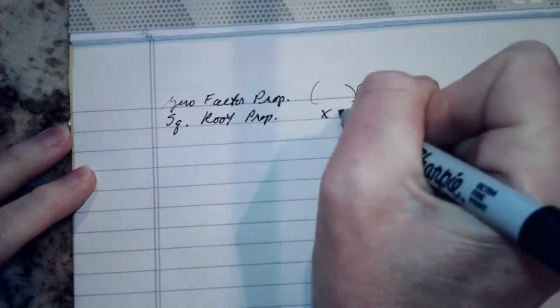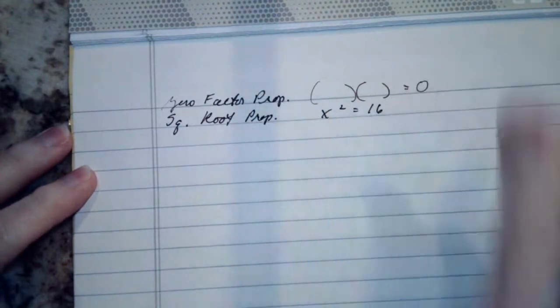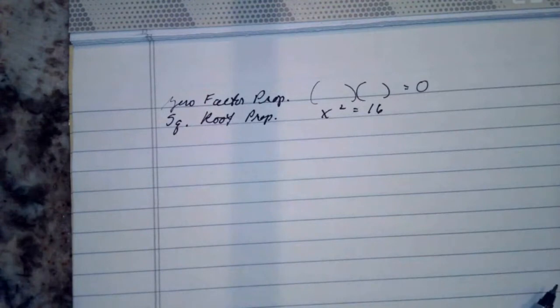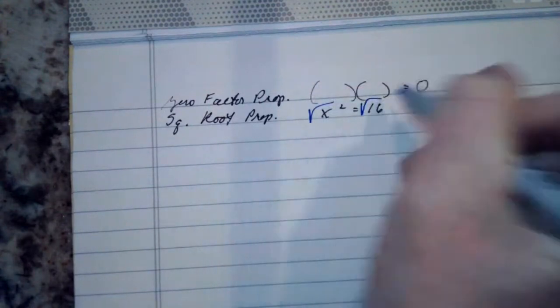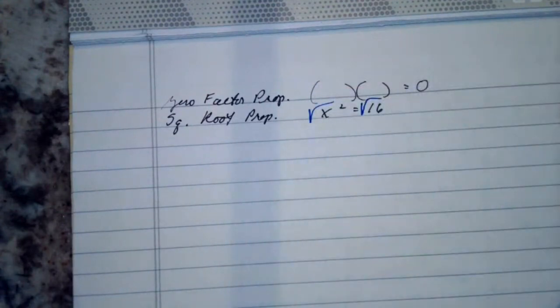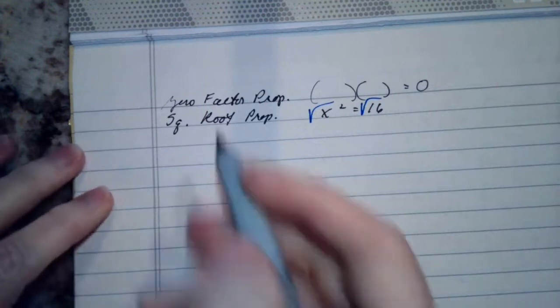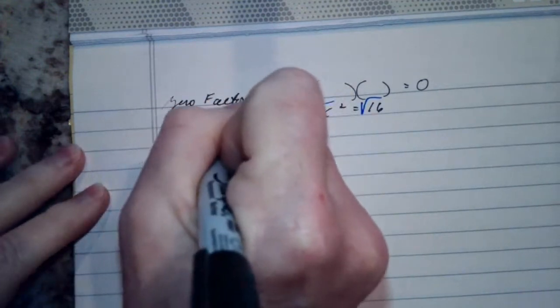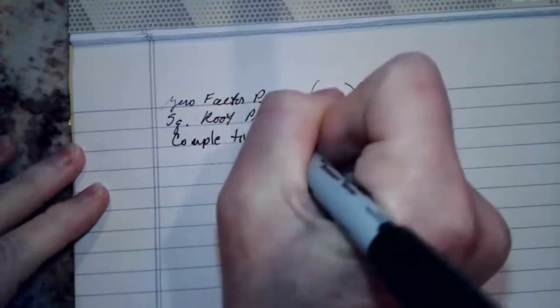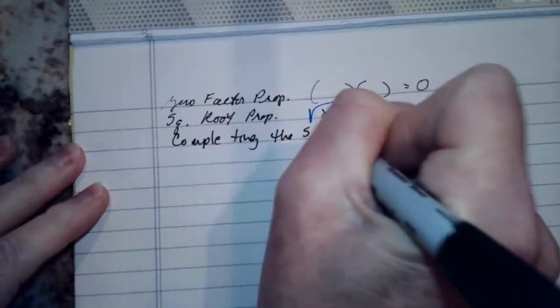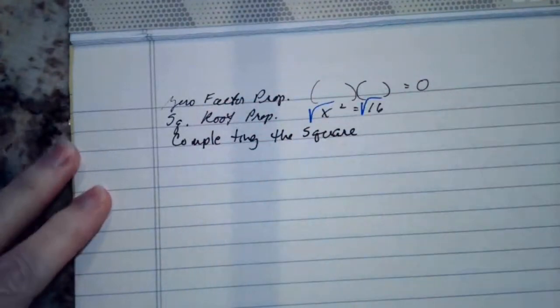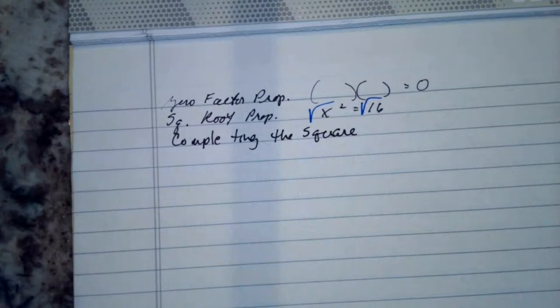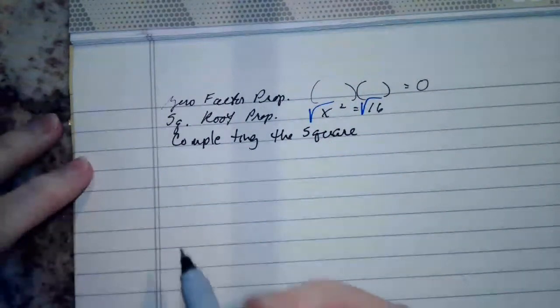That's where you might have x squared equals 16, something like that. And then we would put the radical on both sides. Now we're going to look at what's called completing the square. It's probably the most weird one of the 4 methods we're going to look at.